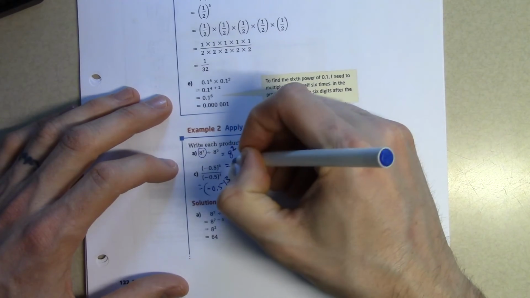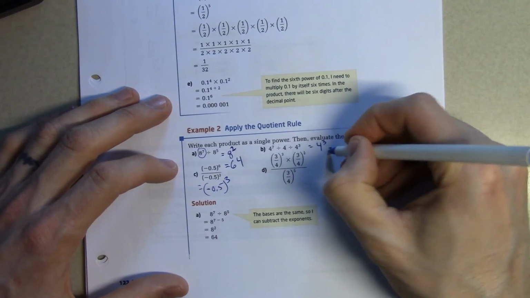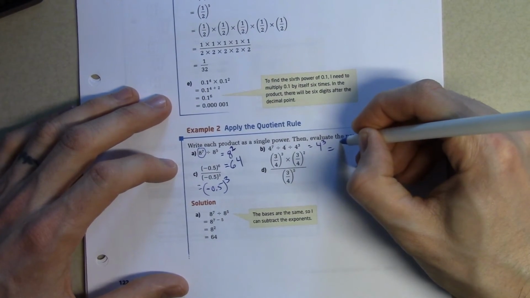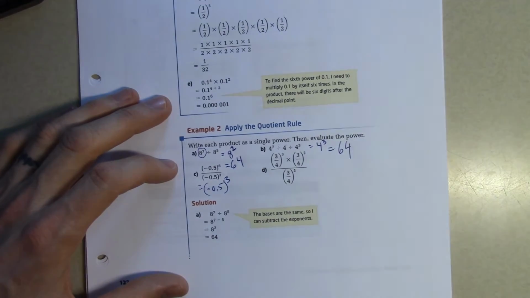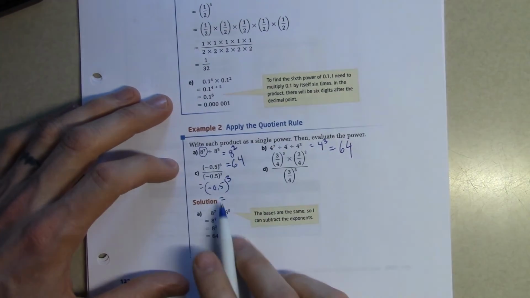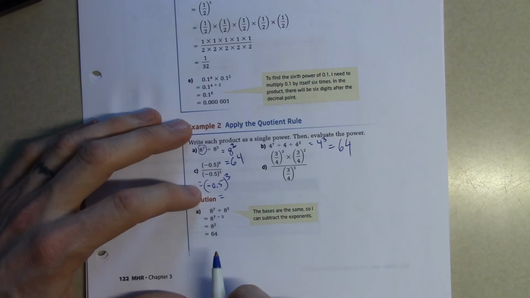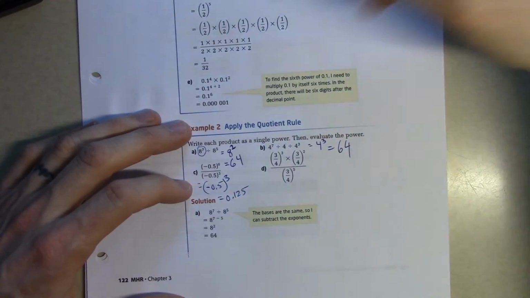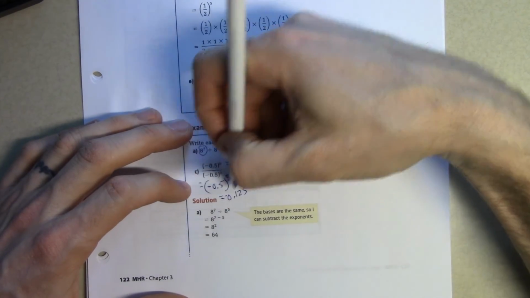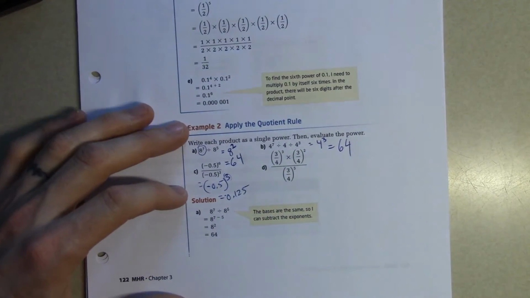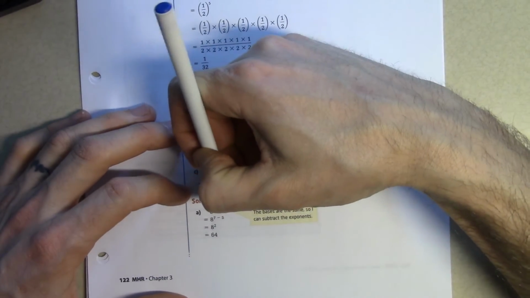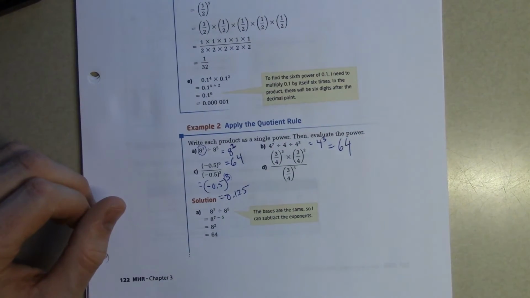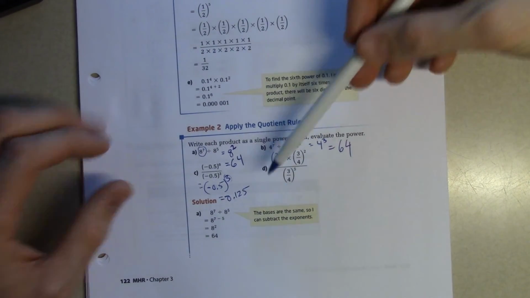So we have to actually write the final answer of these, right? We have to write these out. Yeah, thanks. And this one? 1.25. Thanks. And it's going to be negative, right? Because it's an odd exponent, right? Remember that rule from yesterday, guys? Yeah. Okay, good. Finally, last one here, D.